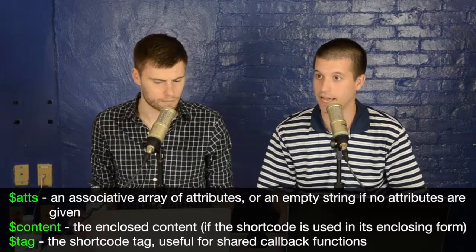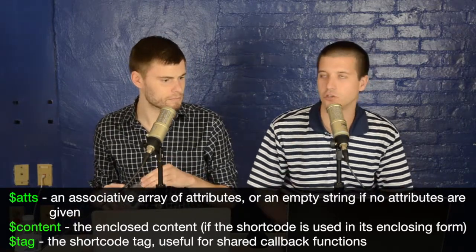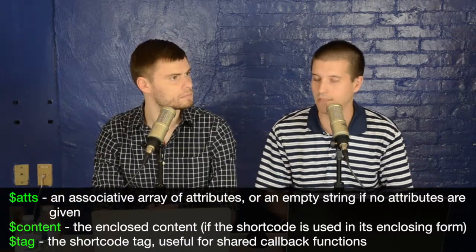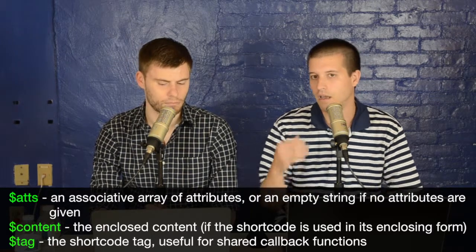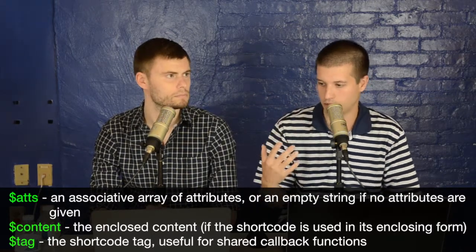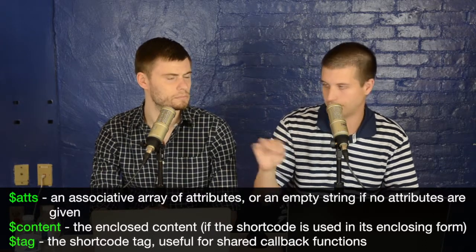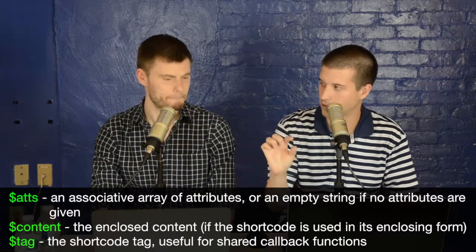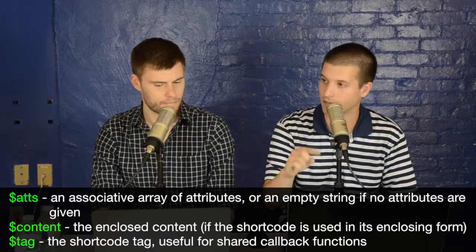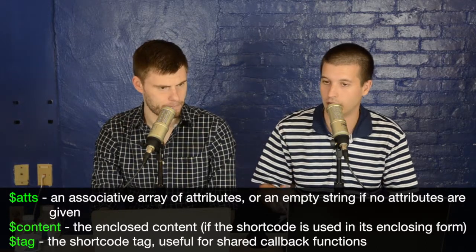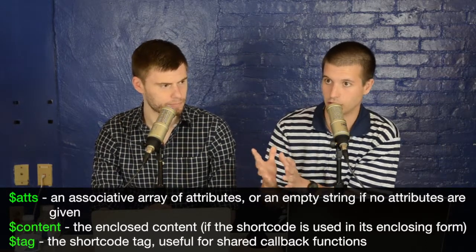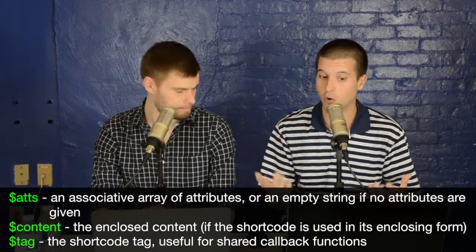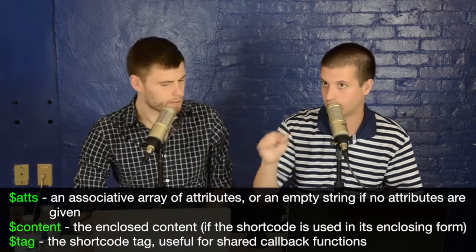The last one you get is a tag attribute. I find myself not necessarily using this, but I think it is useful. It's useful for shared callback functions. What this means, let's say in the case of our share buttons, we have a function that outputs the share buttons at the bottom of the content of a post, right? Yep. Well, we could use that same function to output the shortcode share buttons. So this is why it's useful: you can pass this tag in, and you can tell whether we should use this function as if it was used in a shortcode, i.e. Dan uses our shortcode in a post, or should we use it as if it's at the bottom of our content like it normally would be?